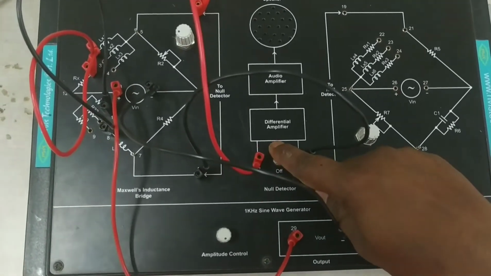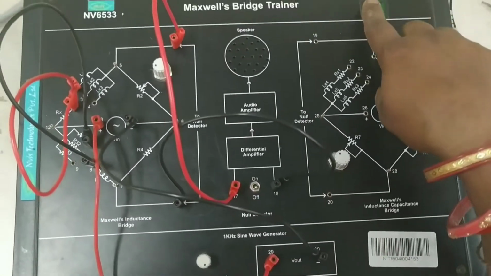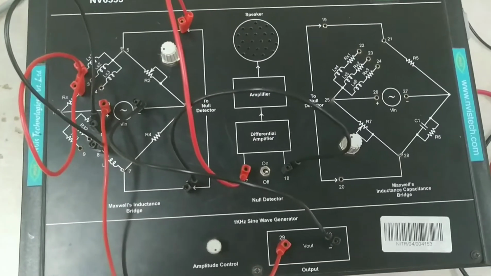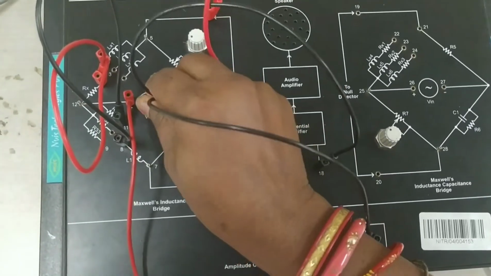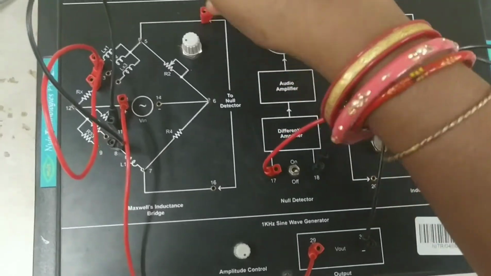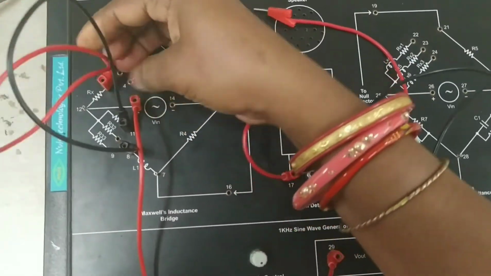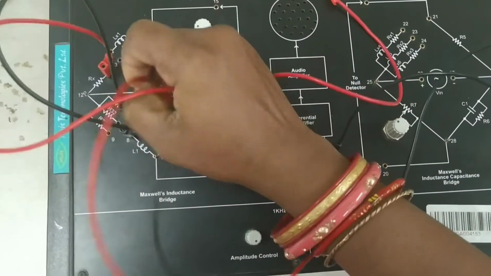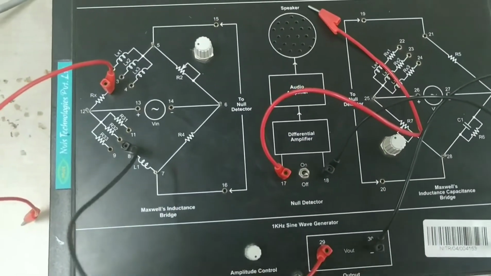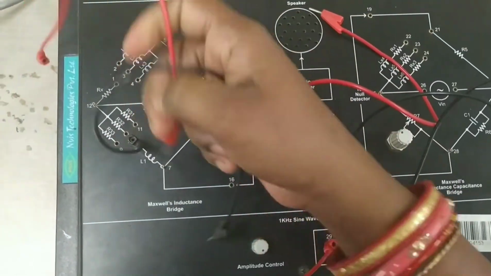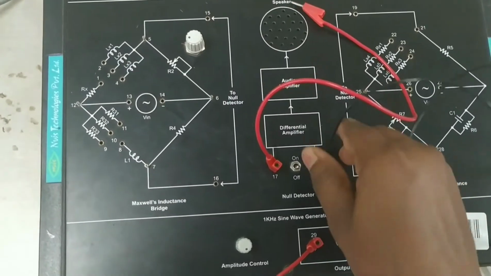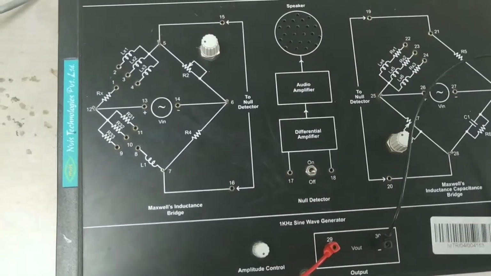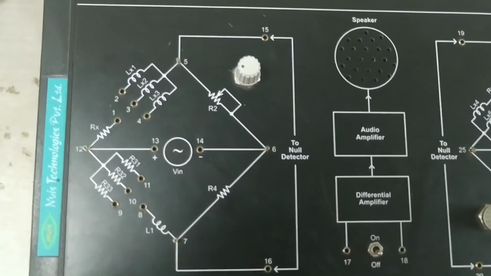Then switch off the null detector, switch off the power button and disconnect the connecting wires. And take the reading.